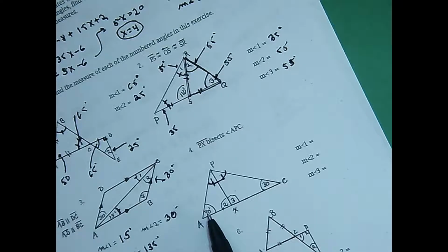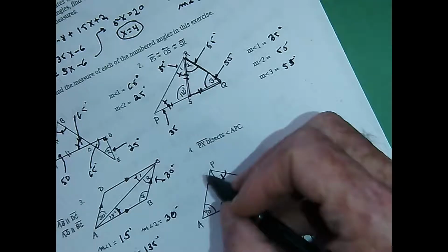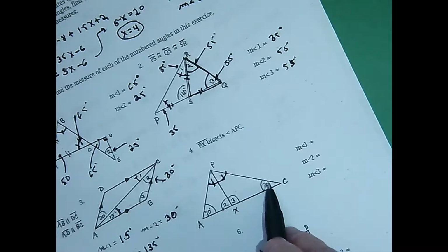I know two of the angles add up to 100. I got a 70 and a 30. And how much would that leave up here? That full angle would have had to have been 80, wouldn't it? Because there's 100, we expect 180. So that full angle would have been 80.